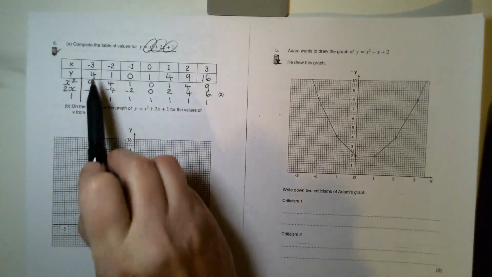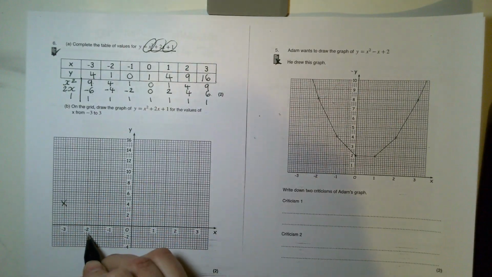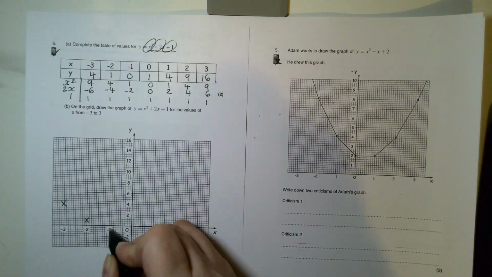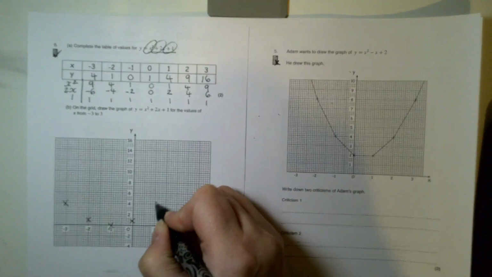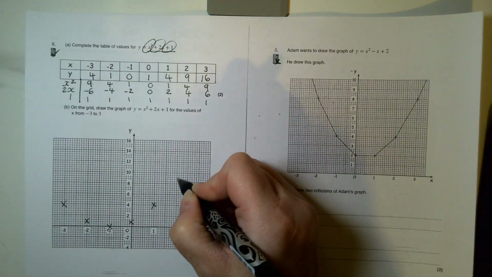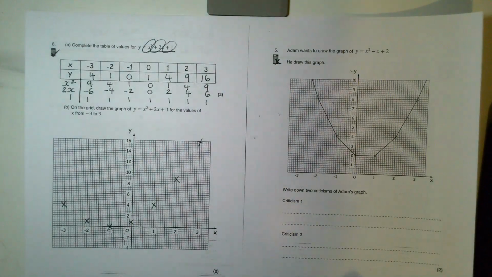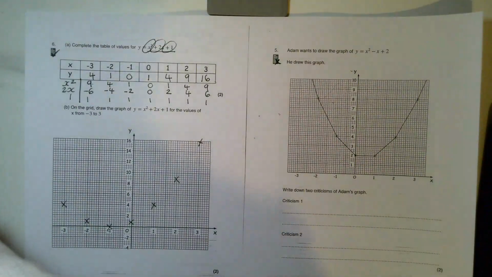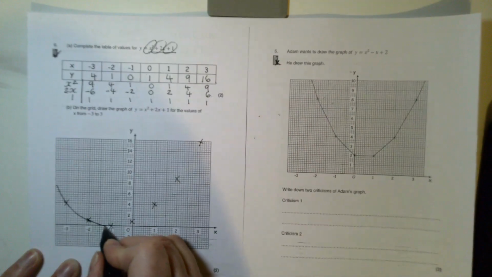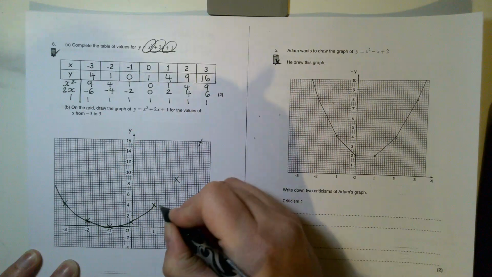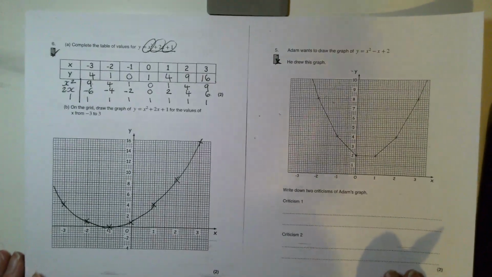So let's go and plot that. Negative 3, 4. So go left to negative 3. Go up to 4. Negative 2, 1. Negative 1, 0. 0, 1. 1, 4. 2, 9. And 3, 16. Now when we draw our quadratics, we need to make sure that we draw that U shape. No flat bottoms. A nice curve. Use your pencil, guys, in your exam, please. I'm doing these in pen. You should be doing it in pencil.